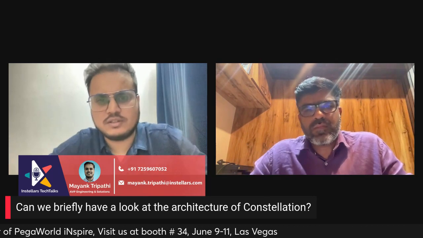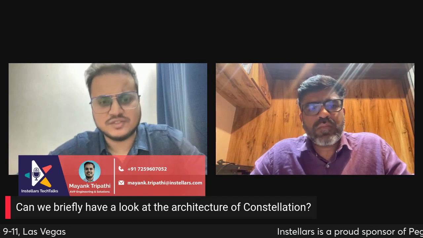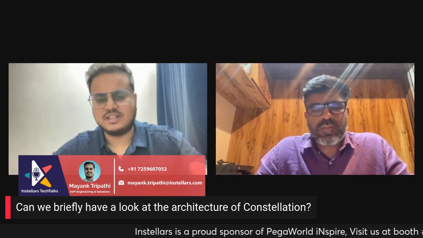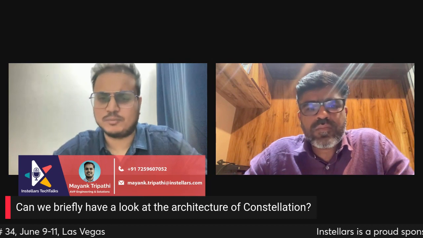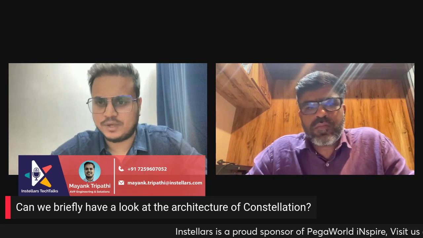So if my screen is visible to you, the architecture is divided into basically three parts. The first part starts with the Pega UI service, where Constellation Infinity Server comes with a Constellation DX builder. Using that SDK, you can build some static content, or you can say components as well. So this is the client design system. If you can see the yellow part which I'm showing here.